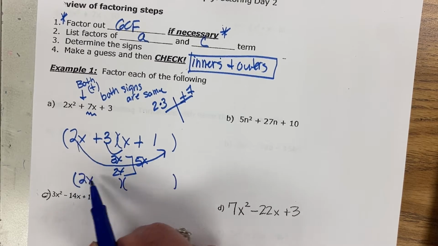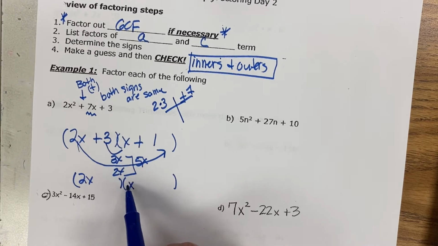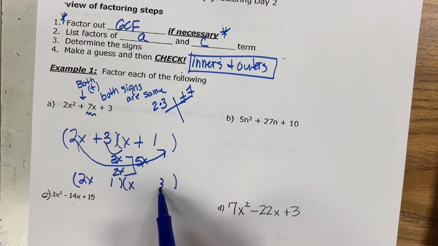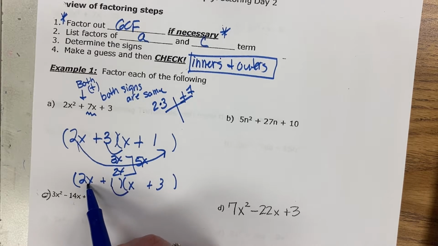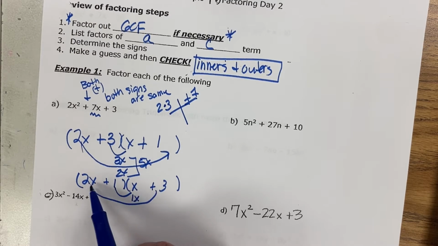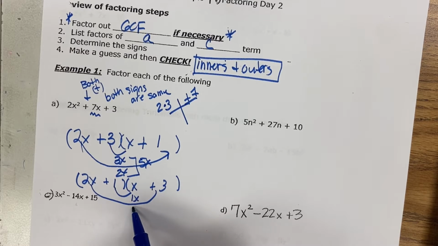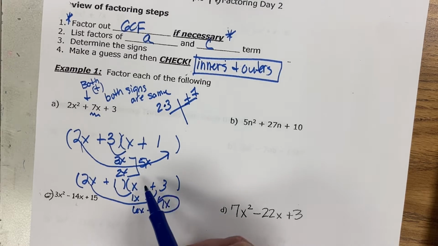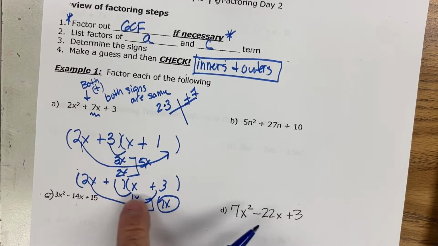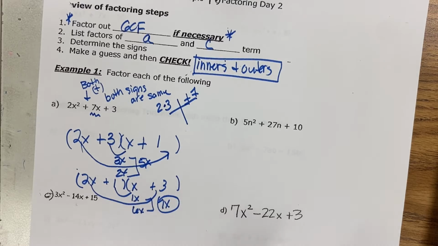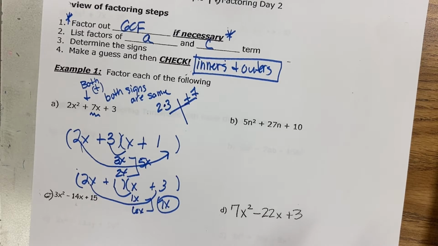This is 2x, and this is x. And then I have to put the 1 and the 3 here, and let me go check my inners and my outers. So I have a 1x, and 2x times 3 is going to give me 6x. Add those together. My inners and my outers are 7x. So these are my two factors, 2x plus 1 and x plus 3.